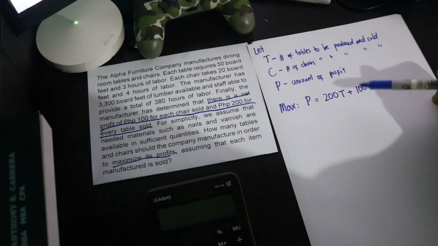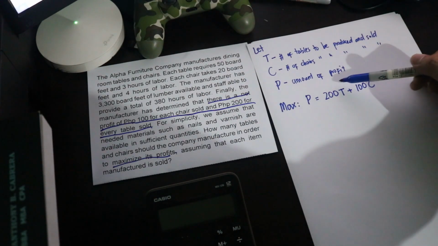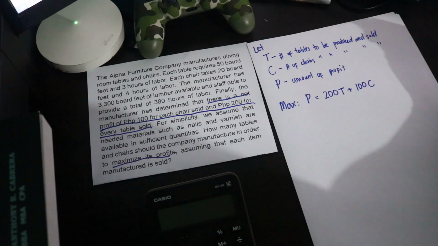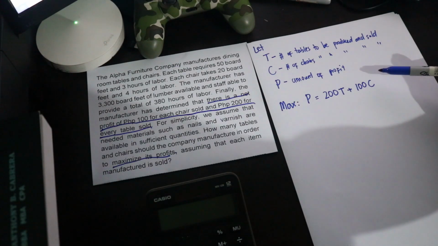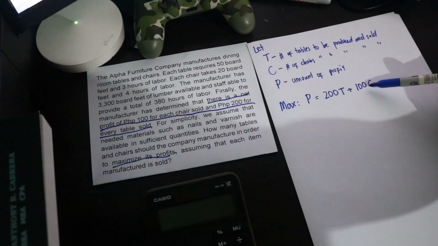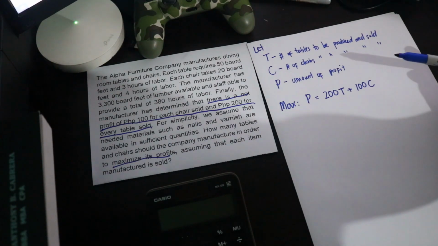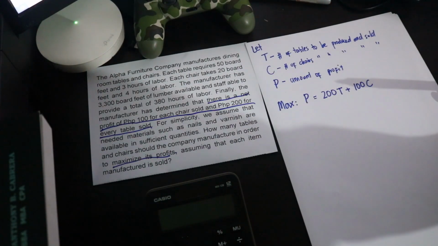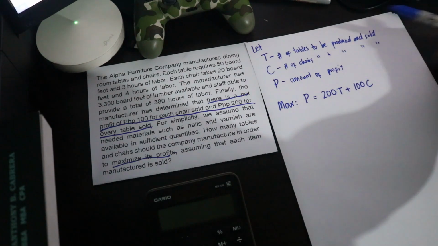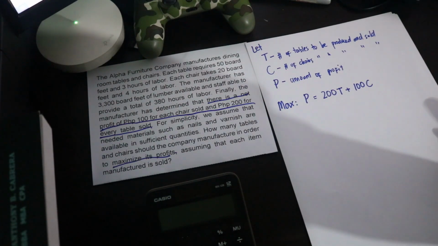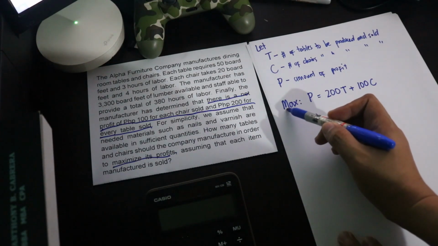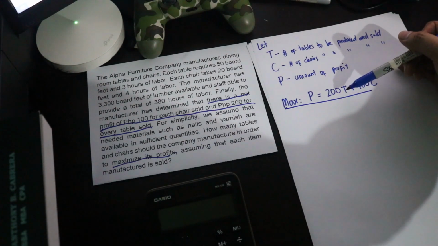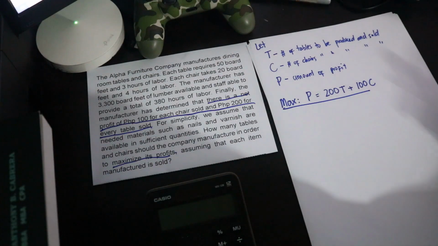But what we know is that for every table that we are going to sell, assume that T is equal to 1, then we are going to get a profit of 200. Assume that C is 1, meaning we are going to produce and sell 1 chair, then we would get a profit of 100. So if we produce 1 table and 1 chair each, our profit would be 300. But again, the problem is we don't know yet how many tables or how many chairs we are going to produce. But this function here could still capture the situation because whatever number of tables we are going to produce, we just multiply it by 200, we get the profit.